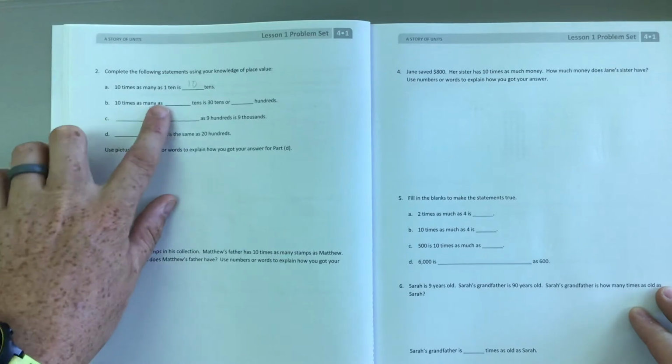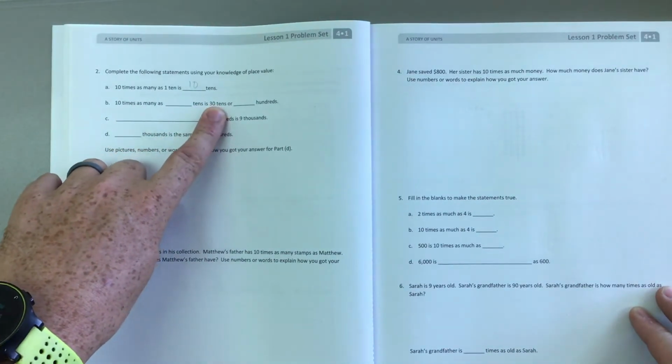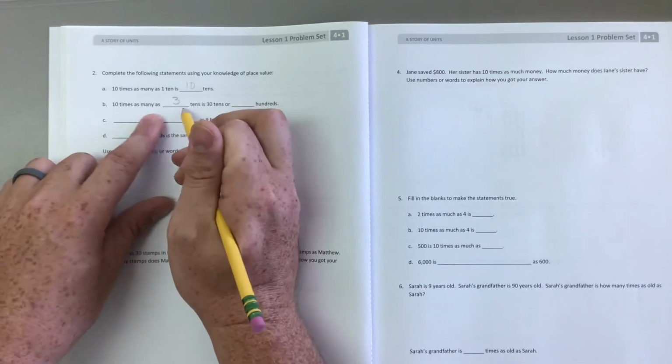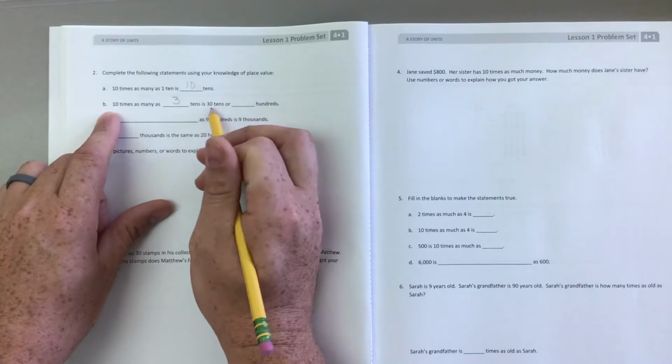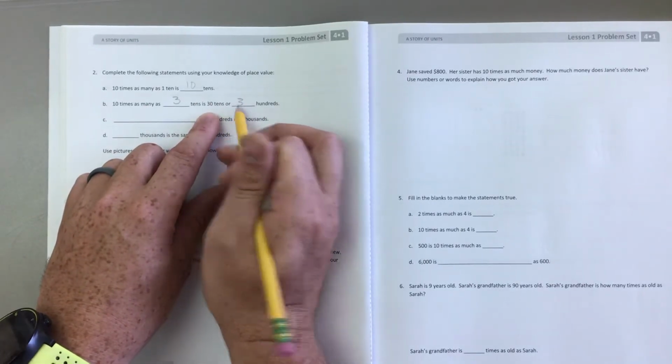10 times as many as blank tens is 30 tens. So 10 times as many as 3 tens, because 3 times 10 equals 30 tens, that could be exchanged for 3 hundreds.